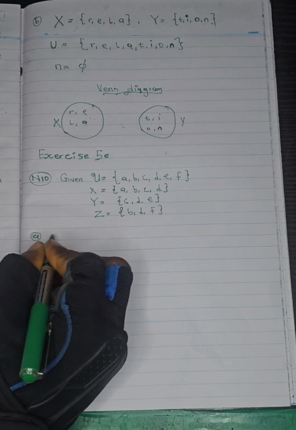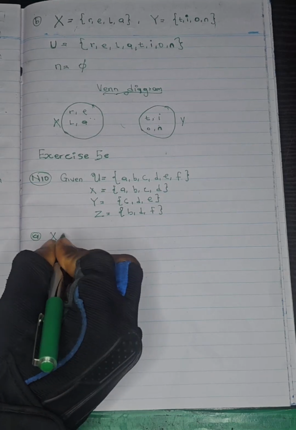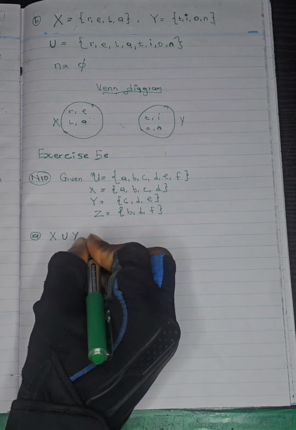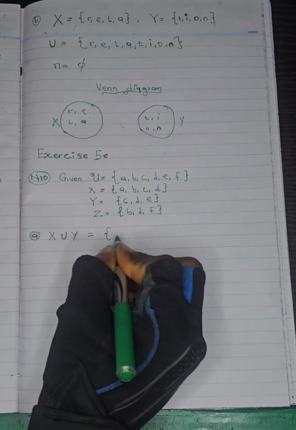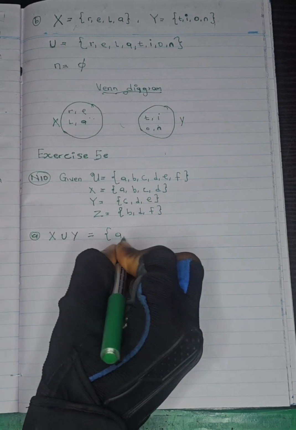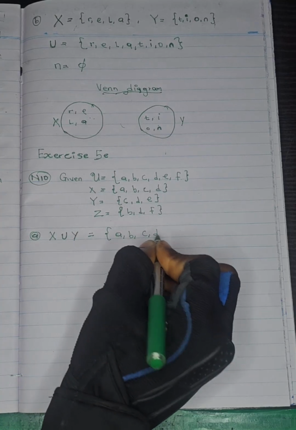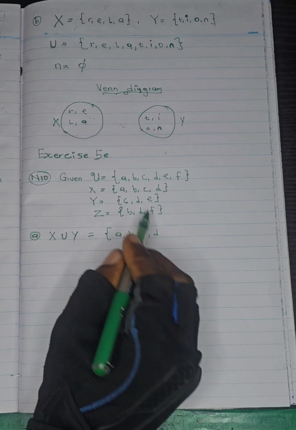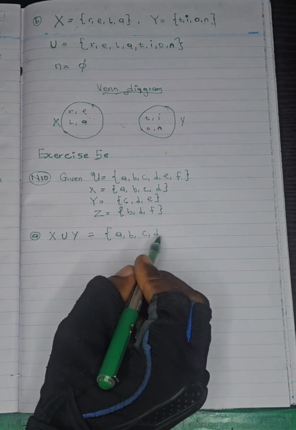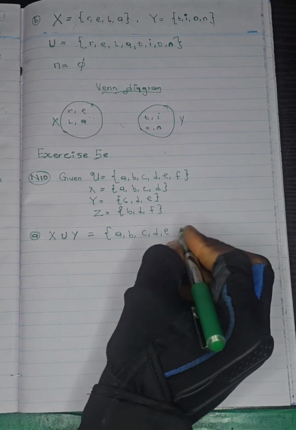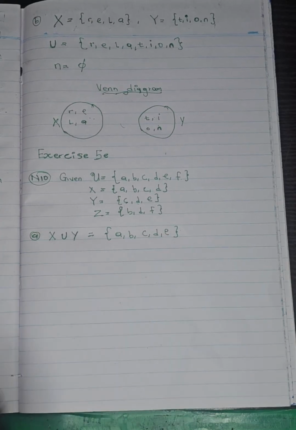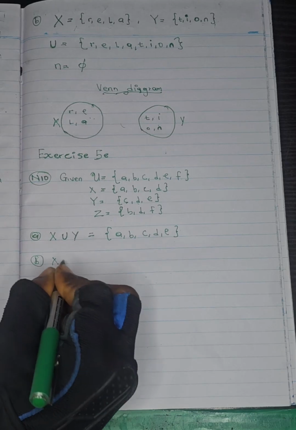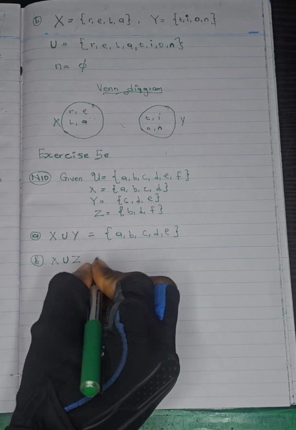You have to look for X union Y. Remember the trick I told you when we were doing this? Simply write out the X: A, B, C, and D. For Y, we'll now start going. C is already here, so we don't need to write it. D is already here, so we don't need to write it. E is not here, so we'll have E. This is the answer.